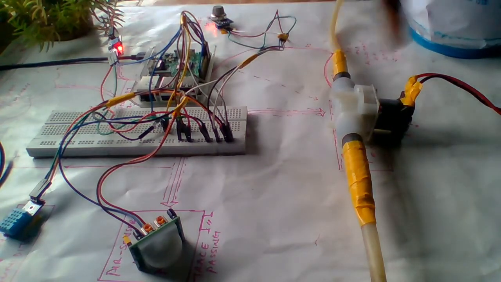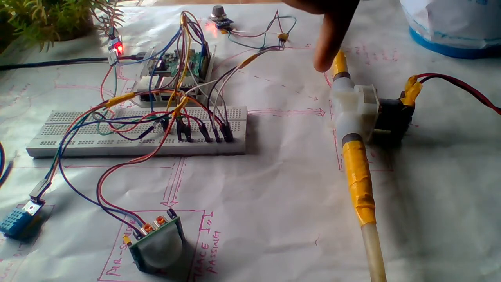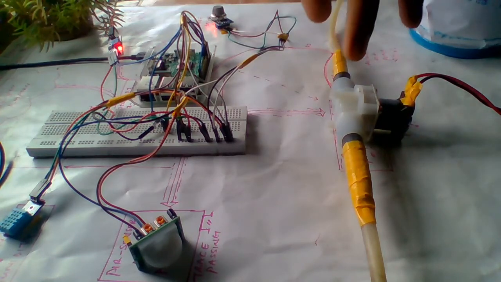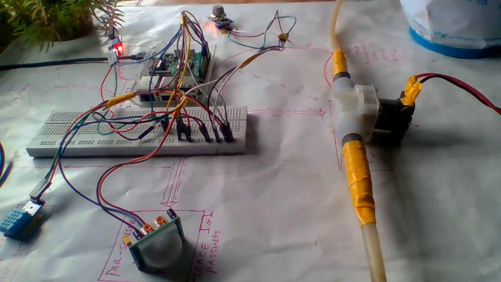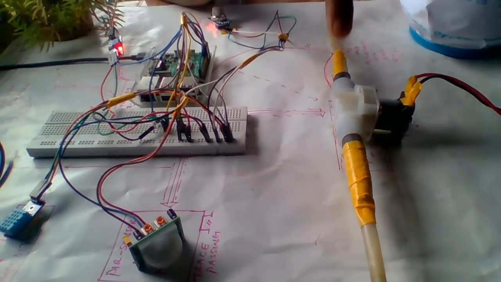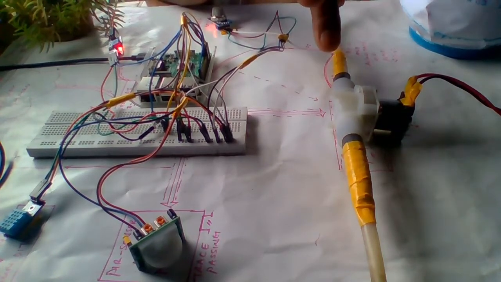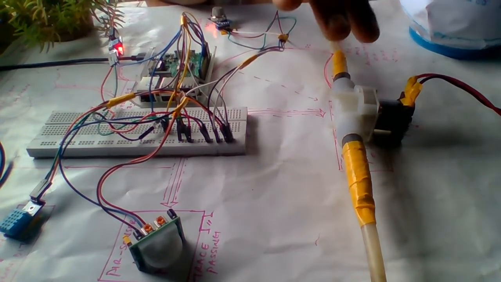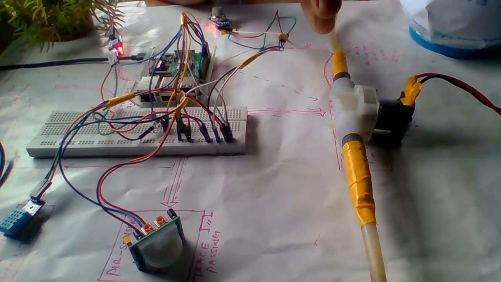The solenoid valve works on 230 volts AC, and for this we have used a relay module, so it can be switched on and off automatically through the relay module and IR sensor.